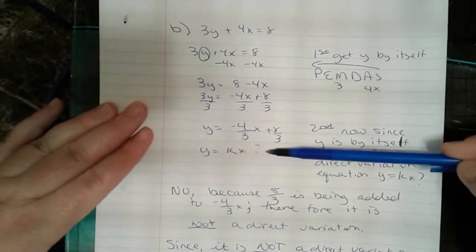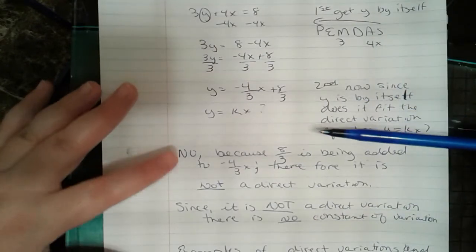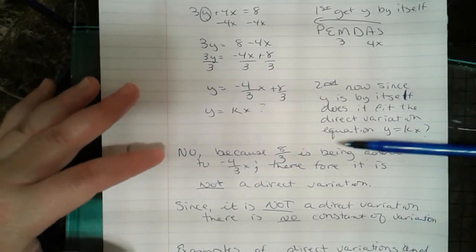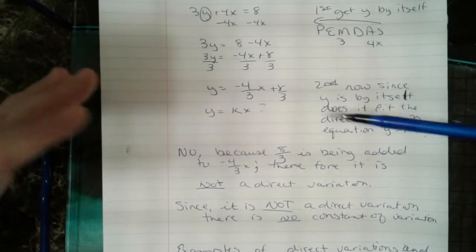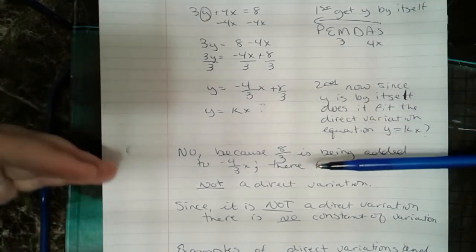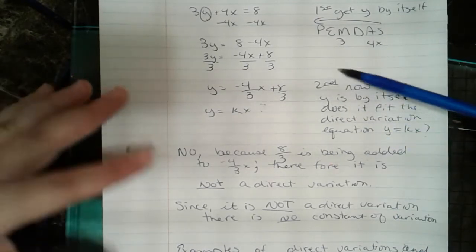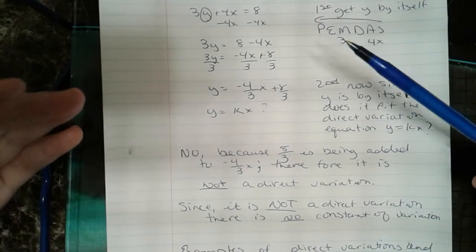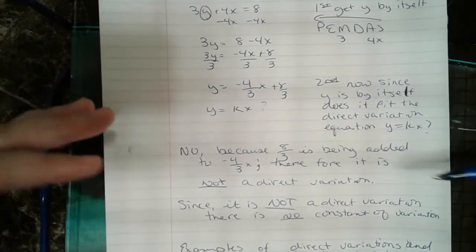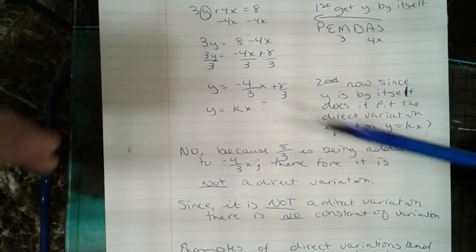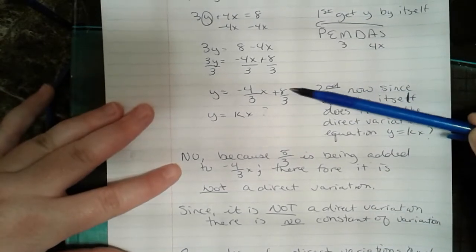I expect you to solve for y. I expect you to tell me, yes, it is a direct variation because of whatever the reasoning is. And then if it is, I need to know the constant. If it's not, then you need to tell me, no, it's not a direct variation because why? Tell me why you have concluded that this is not a direct variation.